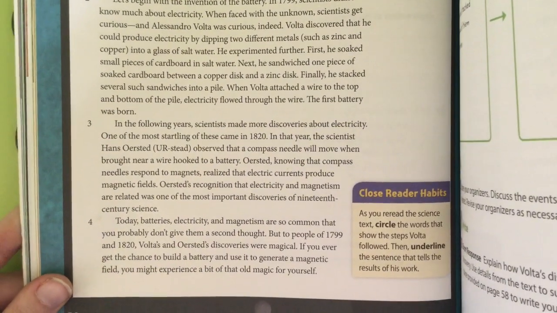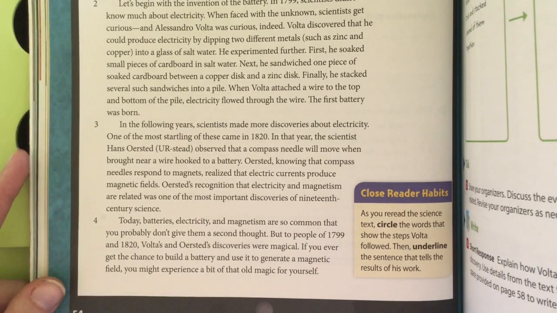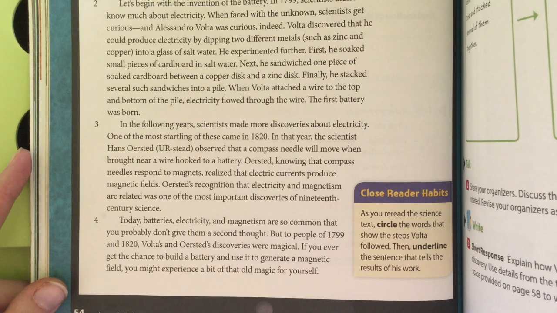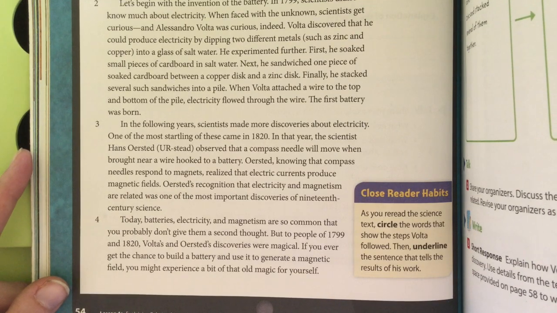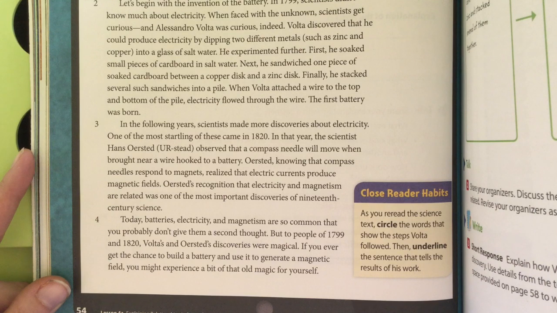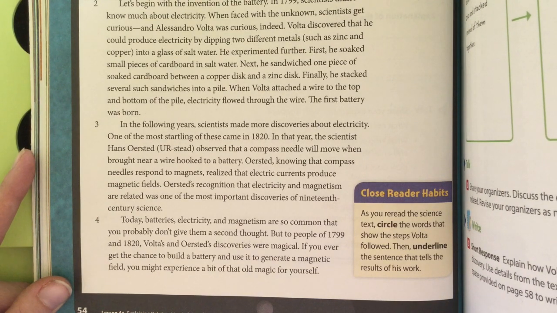In the following years, scientists made discoveries about electricity. One of the most startling of these came in 1820. In that year, the scientist, Hans Ørsted, observed that a compass needle will move when brought near a wire hooked to a battery. Ørsted, knowing that compass needles respond to magnets, realized that electric currents produced magnetic fields. Ørsted's recognition that electricity and magnetism are related was one of the most important discoveries of the 19th century science.